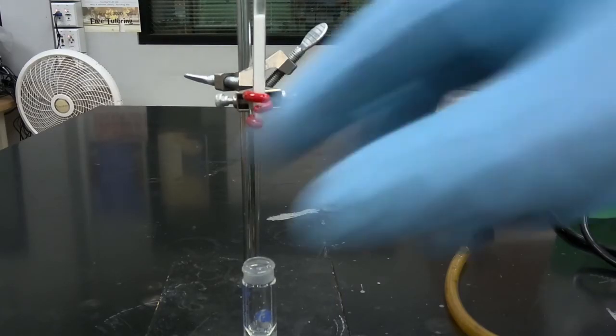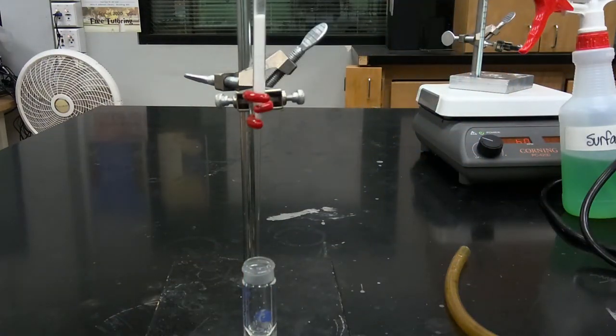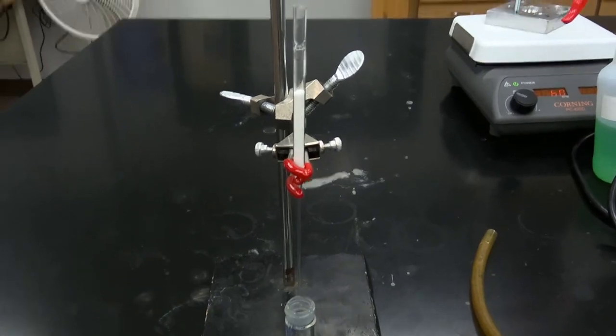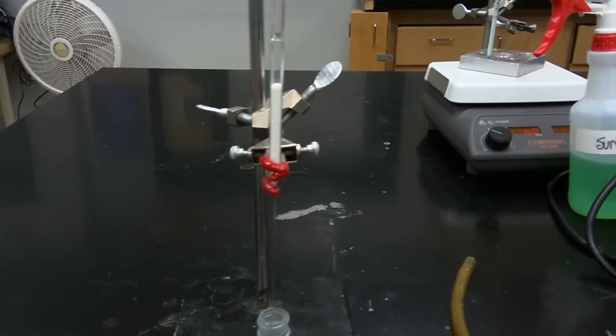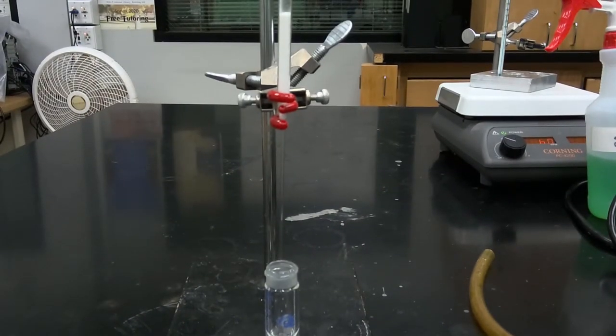Okay, so we have our product mixture in diethyl ether that we've rinsed repeatedly. And now we're going to purify our product via column chromatography. So we have our column prepared that has sodium sulfate, 500 milligrams on top, and 500 milligrams of silica gel on the bottom.